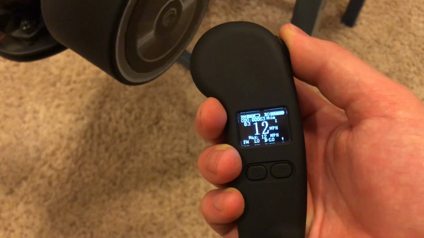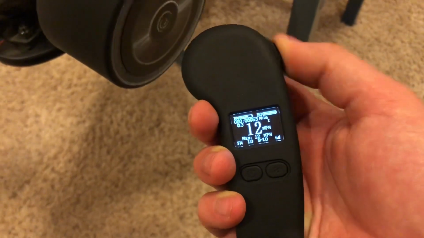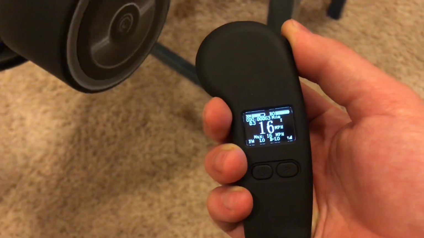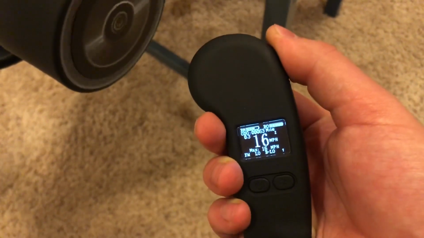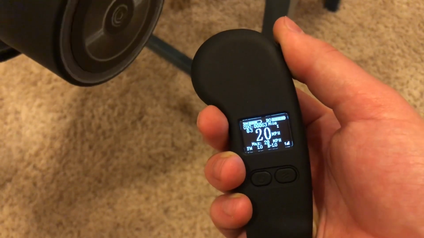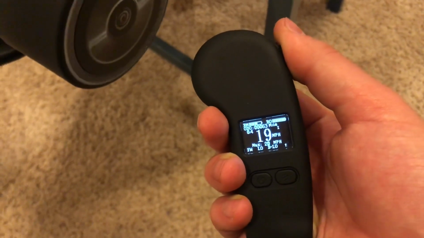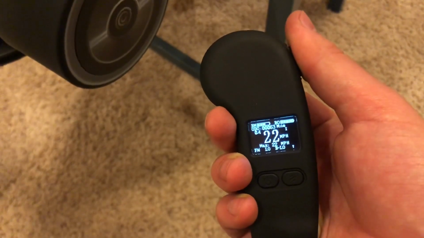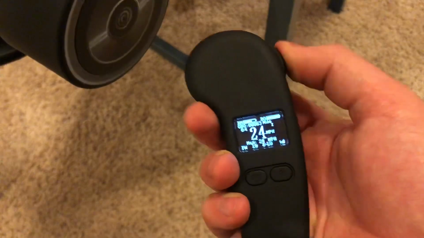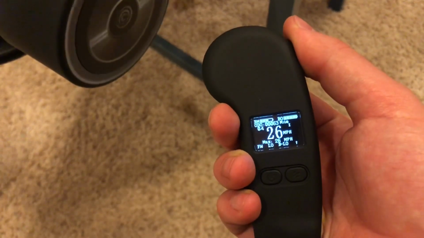So now you see from 7 it went to 12. If you do it again, we'll probably get around 16. You can do it again, we'll hit 20. And it's kind of close. Do it again, 22, 25, it should be 26.